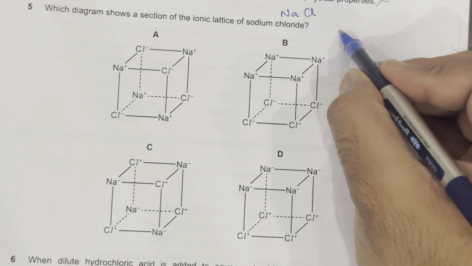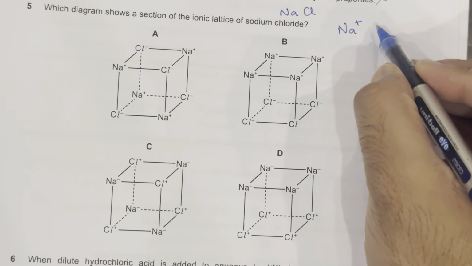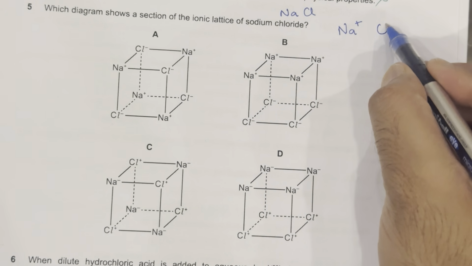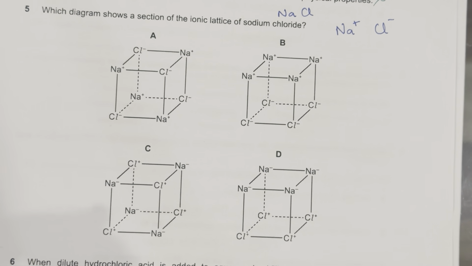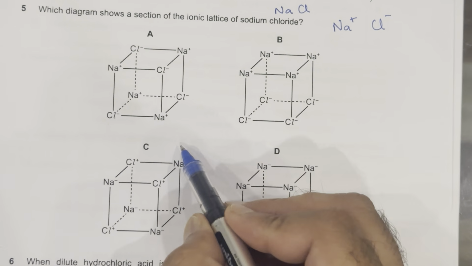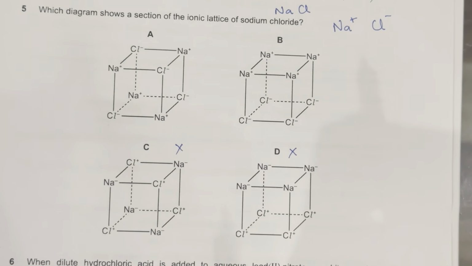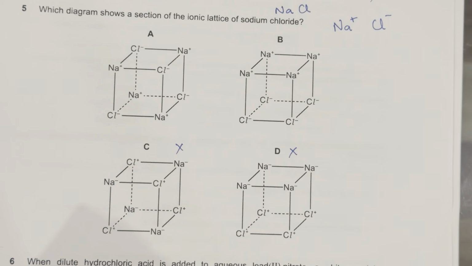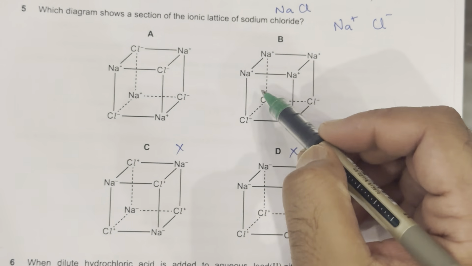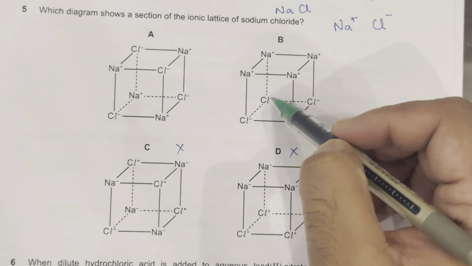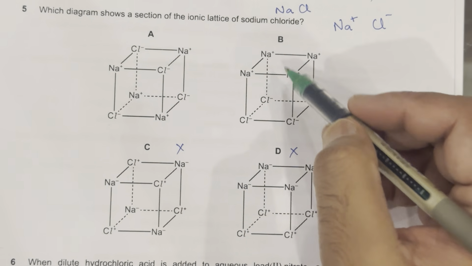We know that Na has a positive charge and chloride has a negative charge. So options C and D are carrying Na negative charge, so these are wrong options. We need to choose between option A and option B, because each sodium is making a bond with a chlorine atom.